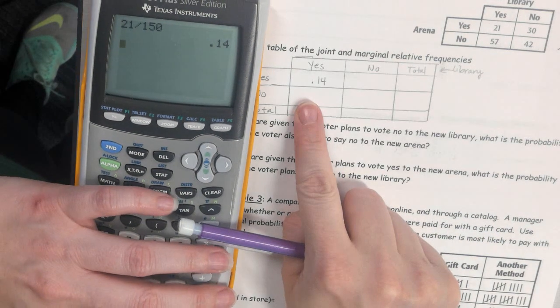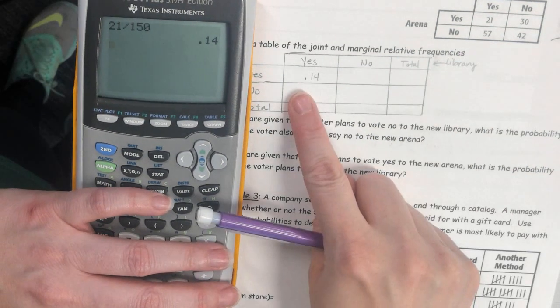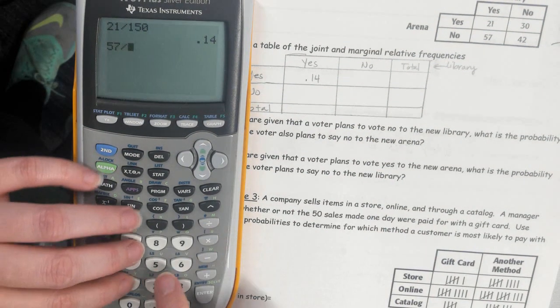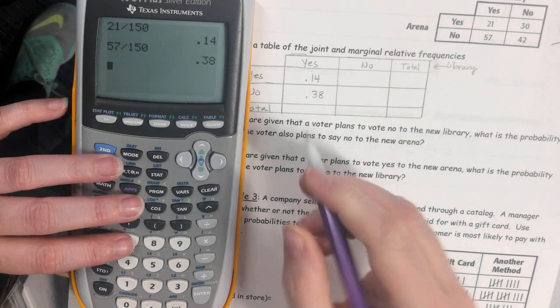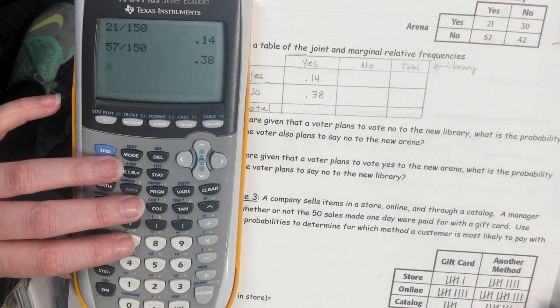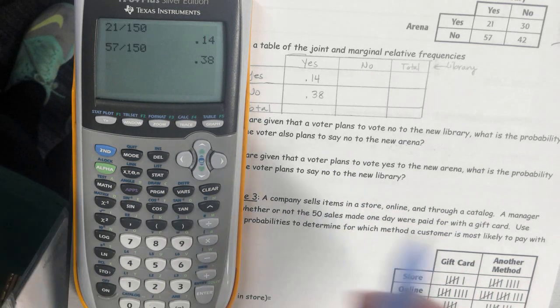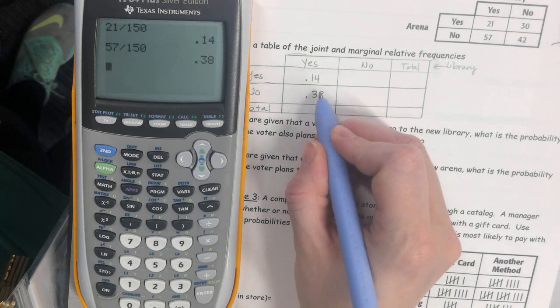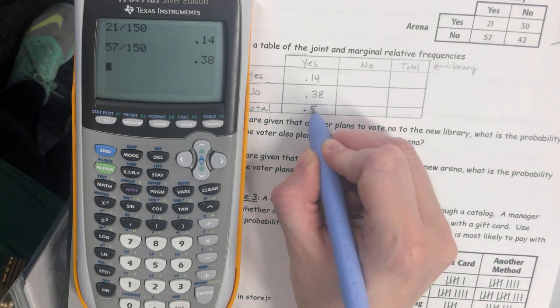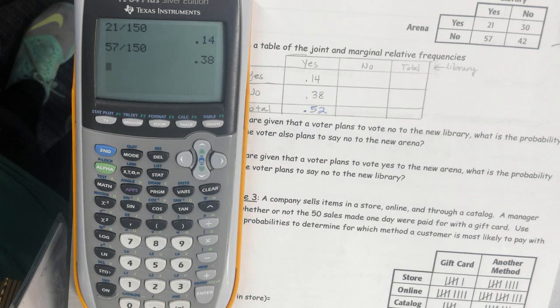Okay, so then for the next one, I have 57. So I can just do 57 divided by 150. And then the last one is the total. How do you find the total? Yeah, you add them together.